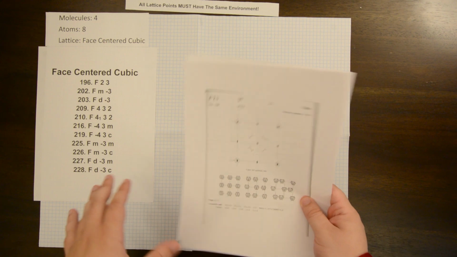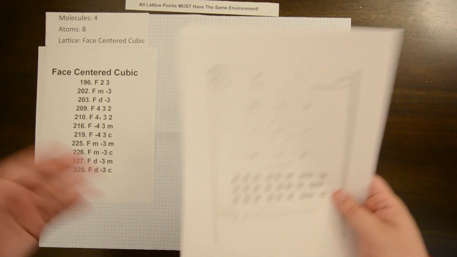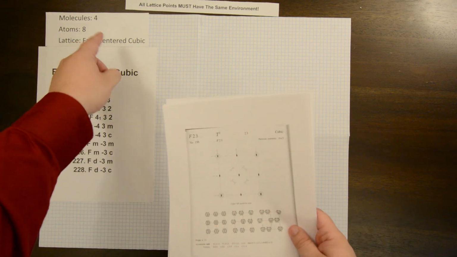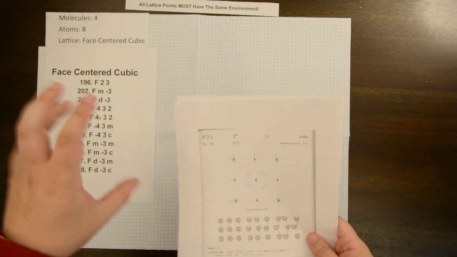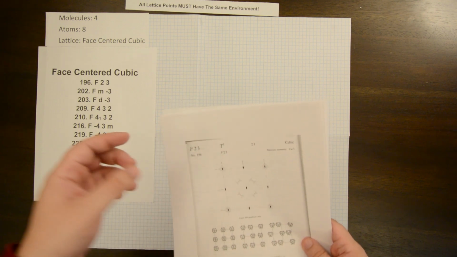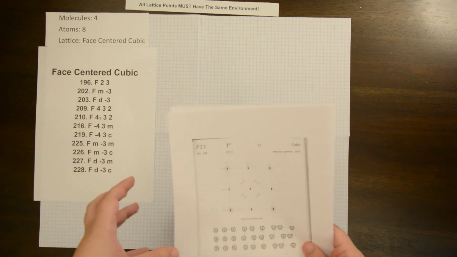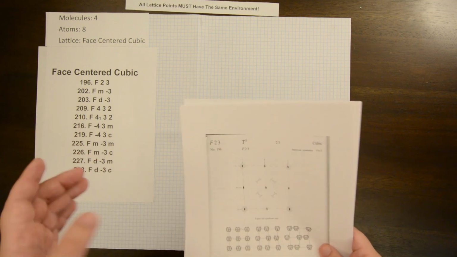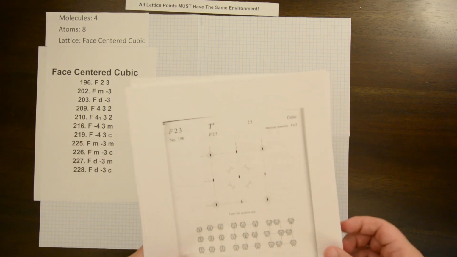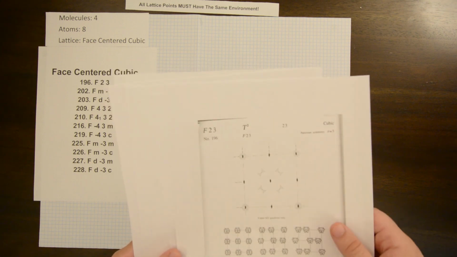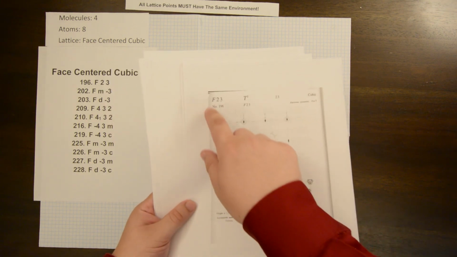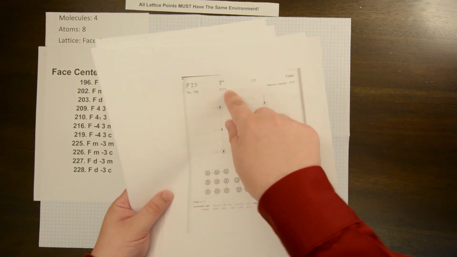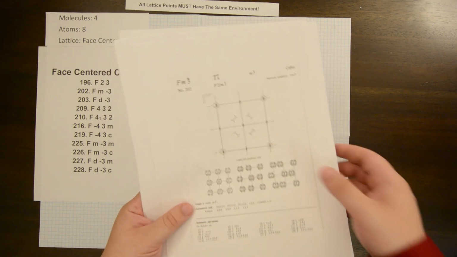Now, unfortunately, we don't really have time to get into why these are required, though from my perspective, it kind of logically follows that if you have 4 molecules with 2 atoms each in a cube, having a 4-fold rotation axis be required for it to be a consistent regular lattice just kind of makes sense to me. So, F23 does not have a 4-fold, and you can tell that because there's no 4 in the simplified name or the fully written out name here, so you're gone.